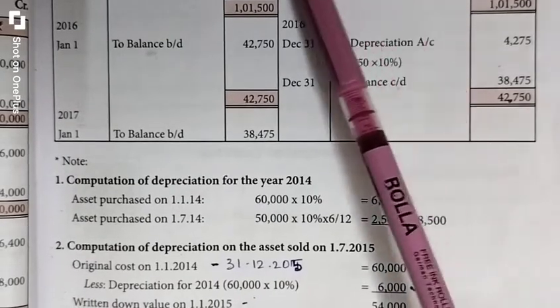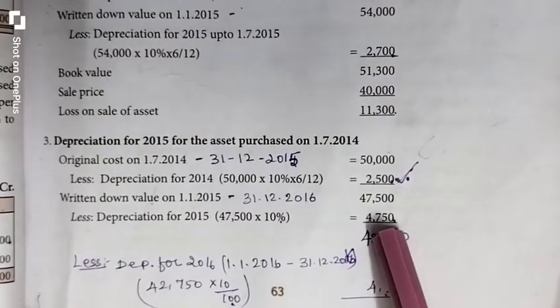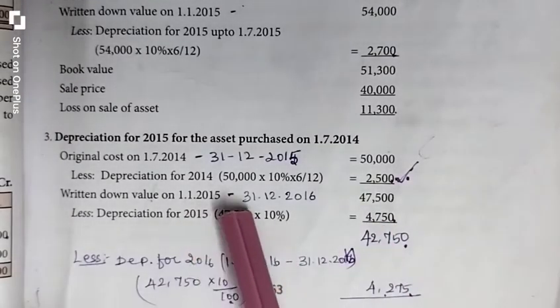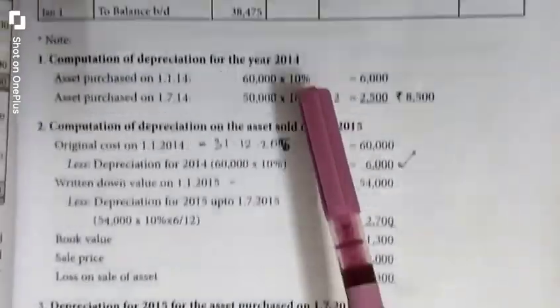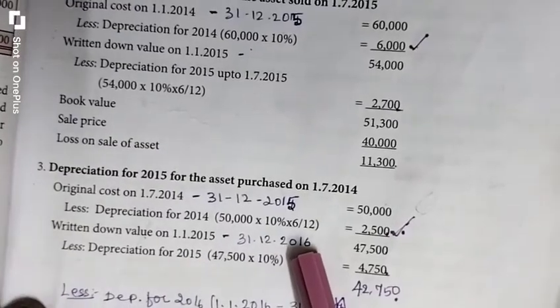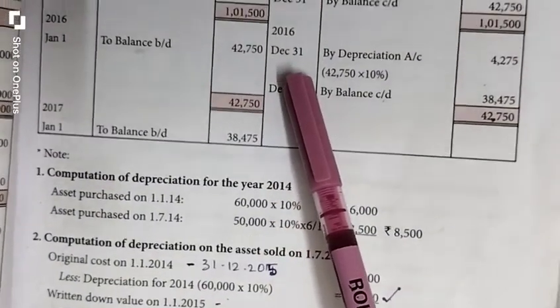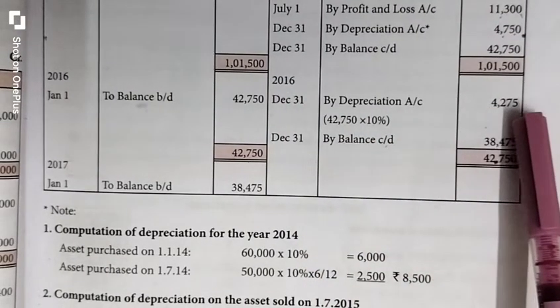Okay, then they find machinery 2's depreciation account, 31st December 2015: 4,750 rupees. Okay, the machinery's depreciation value is 4,750 rupees dated 31st December 2015. Then for 2016, you have to enter on the date column 31st December 2016, by depreciation account 4,275 rupees. Okay.